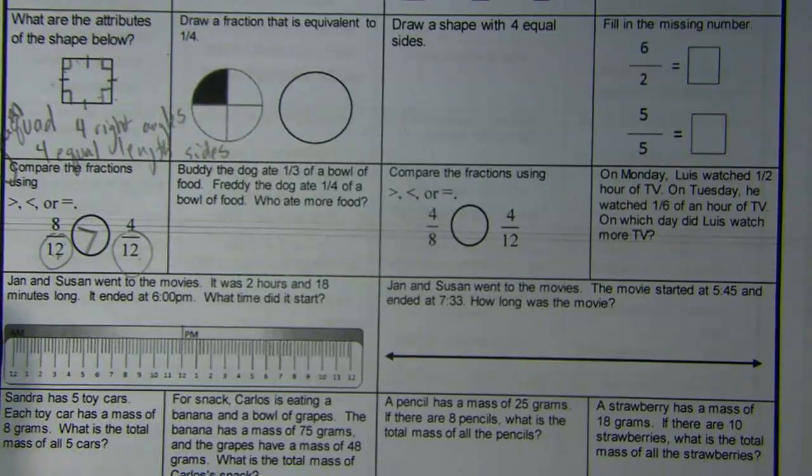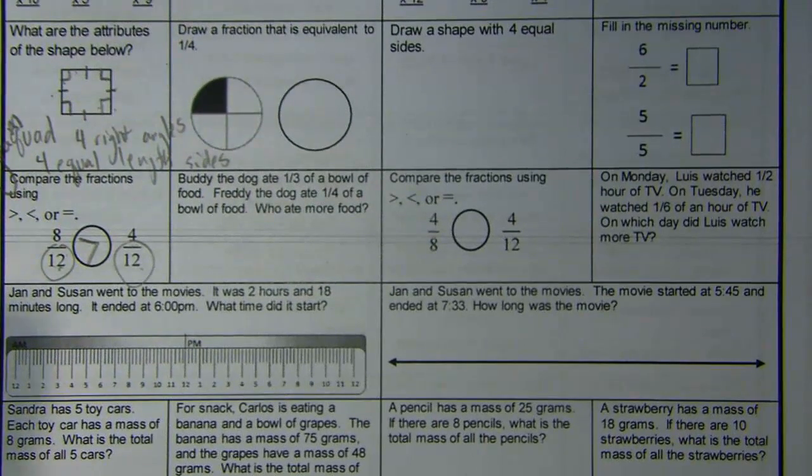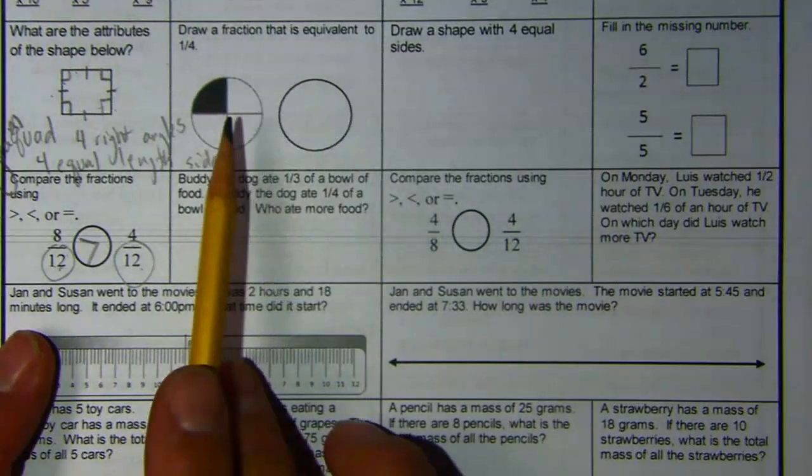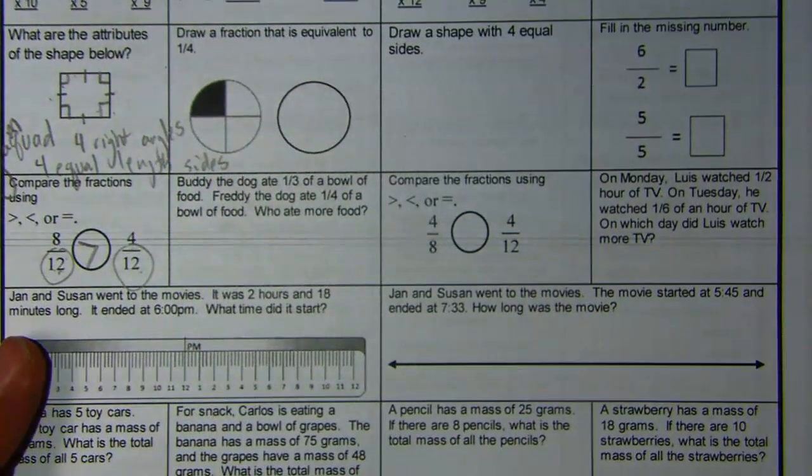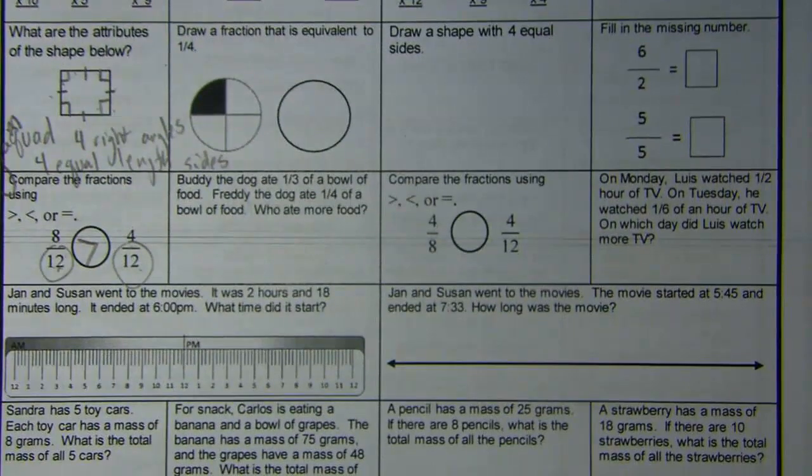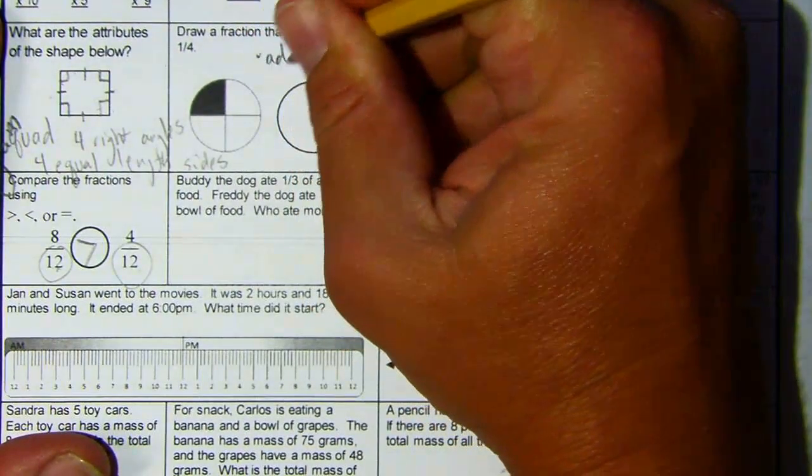All right, let's go ahead and look at Tuesday, Q4-4. We're going to look at the fraction problem here. Draw a fraction that is equivalent to 1/4. To make equivalent fractions, you need to do a couple things. You need to add cuts.